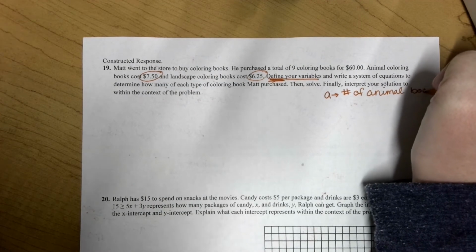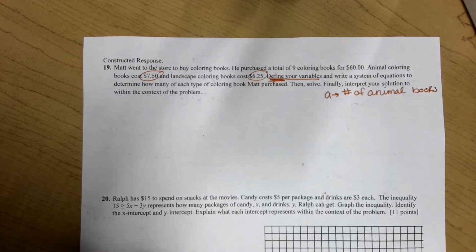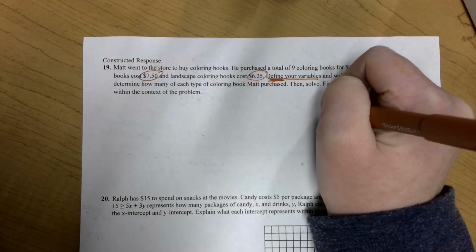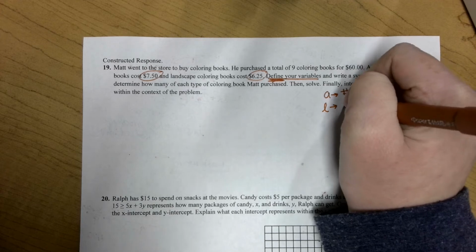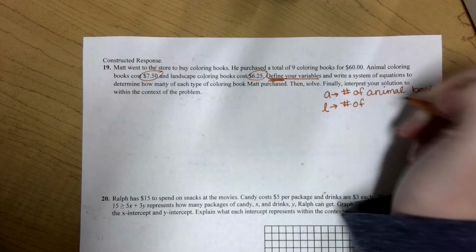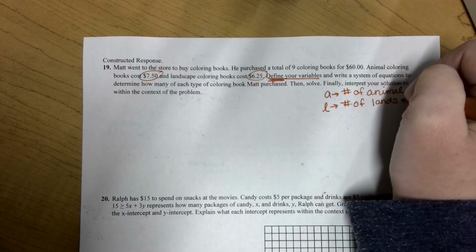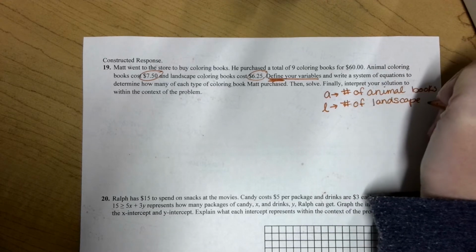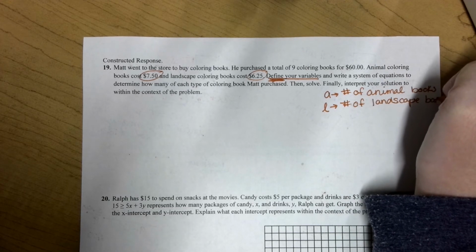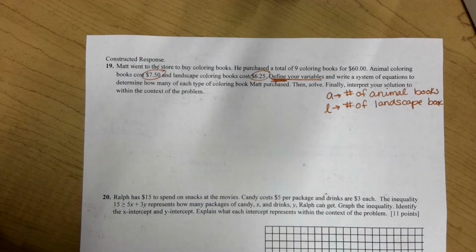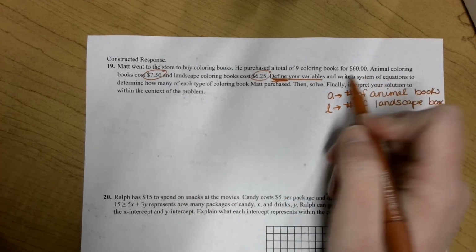We'll just put books. I'm not going to put coloring books. And then L is going to be the number of landscape coloring books. Okay. All right, so then we need to write our system.